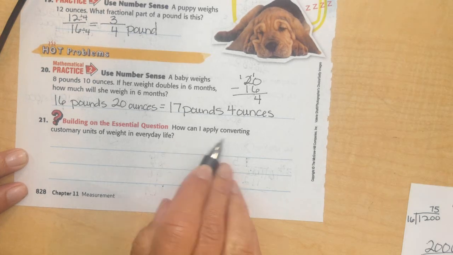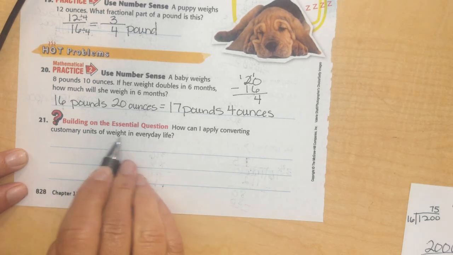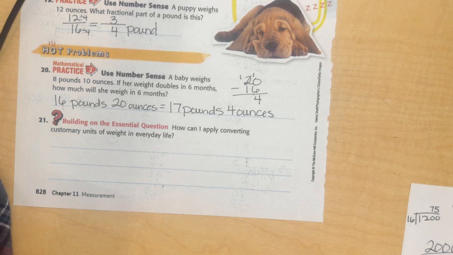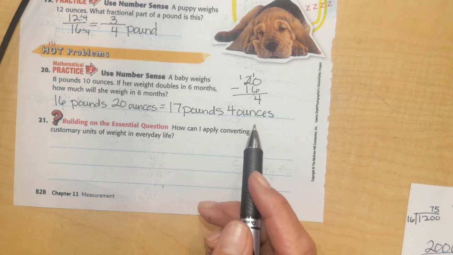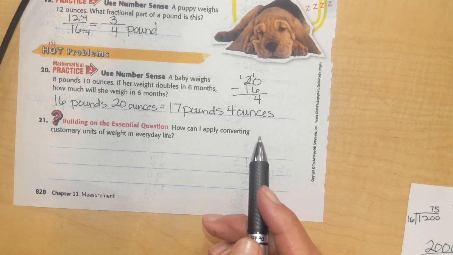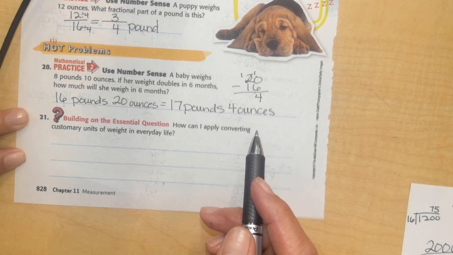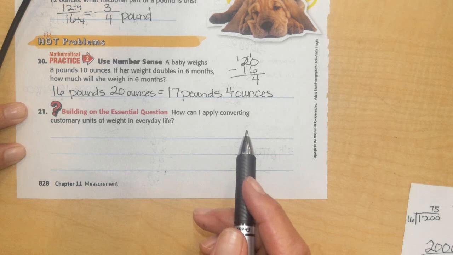How can I apply converting customary units of weight in everyday life? So we do it like every day, right? We do something with converting stuff. But one way I do, and you probably don't do so much yet, is when you're cooking. And we eat every day.